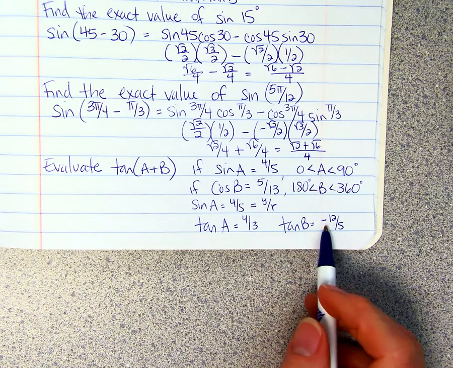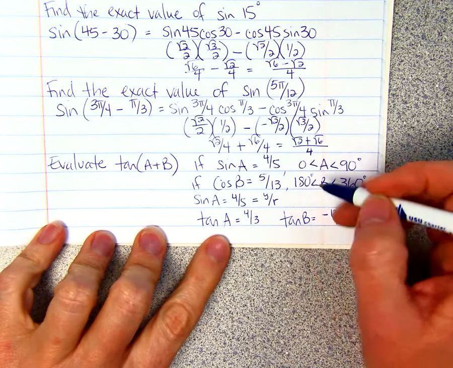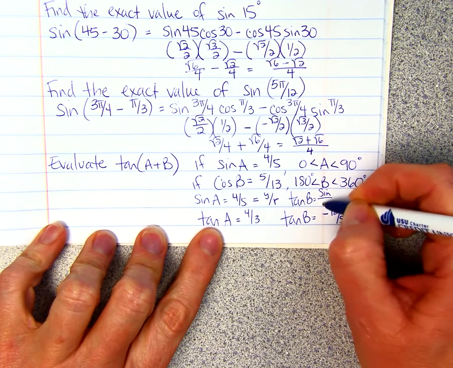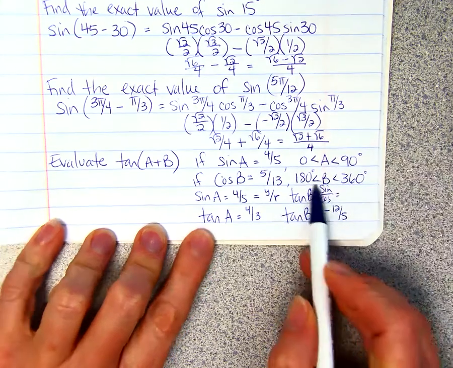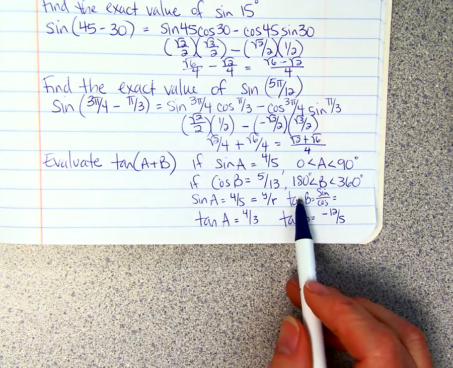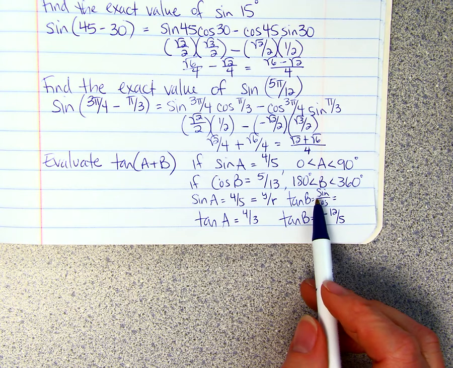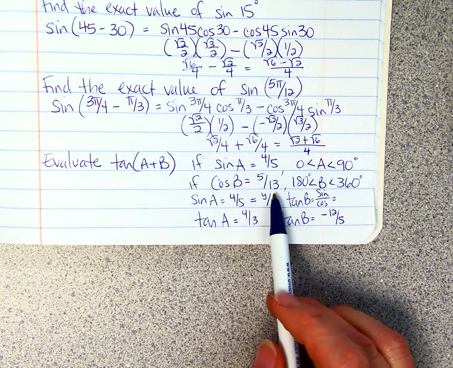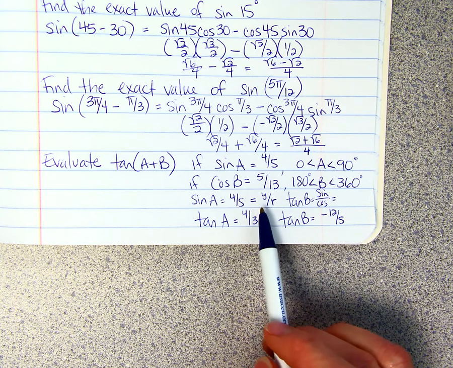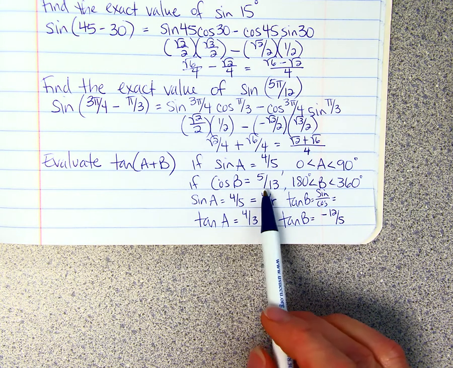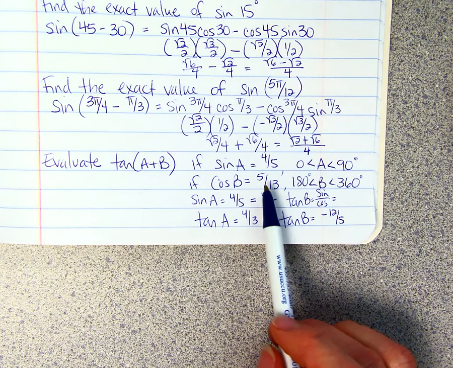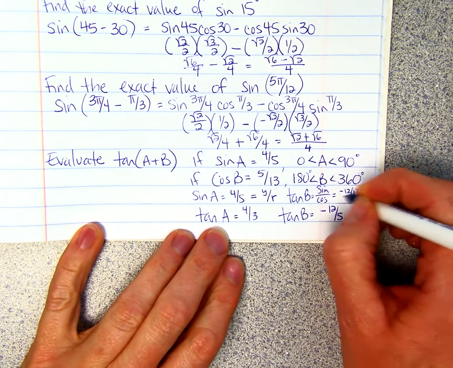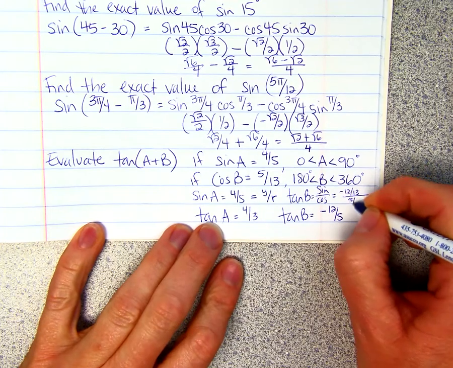I don't know if that makes sense, where I got that. Okay, tangent b is sine over cos. And in this 180 to 360, it's a 5-12-13. You understand that, right? Yeah. So the sine would be 12/13, negative 12/13. So you'd have negative 12/13 over 5/13.